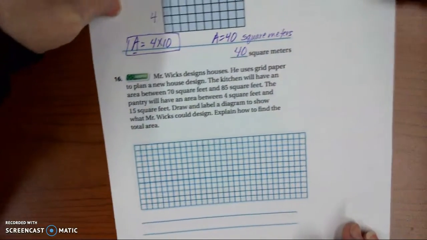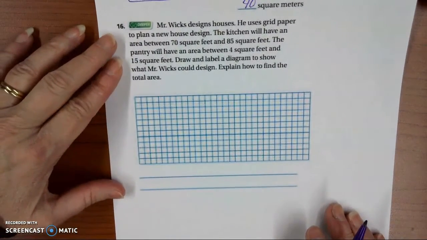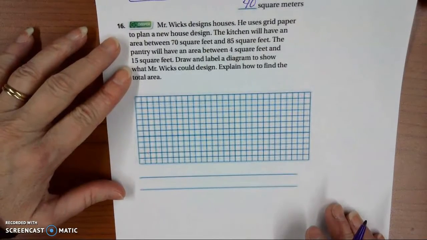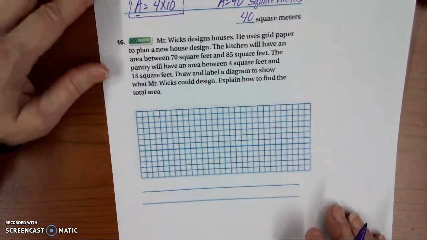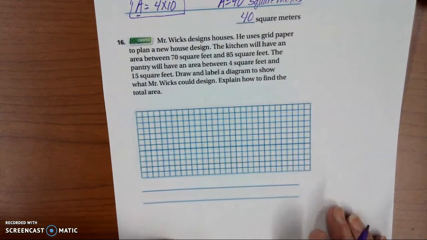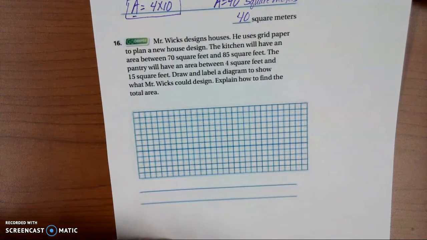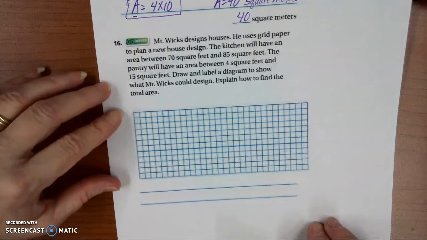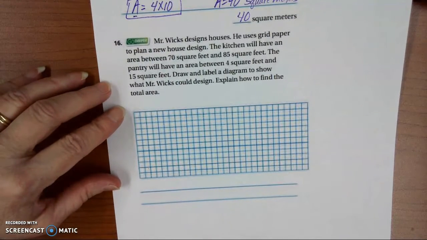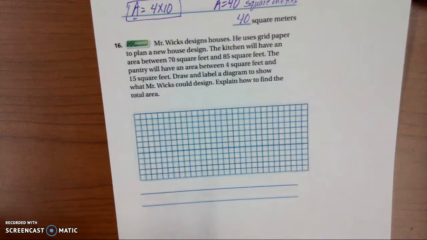Number 16. Mr. Wicks designs houses. He uses grid paper to plan a new house design. The kitchen will have an area between 70 square feet and 85 square feet. The pantry will have an area between 4 square feet and 15 square feet. Draw and label a diagram to show what Mr. Wicks could design. Explain how to find the total area. Okay, so this is going to be a complex figure.